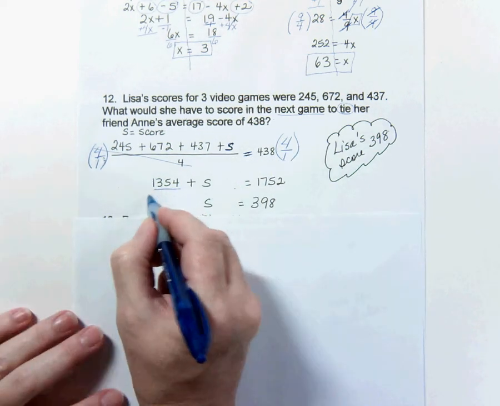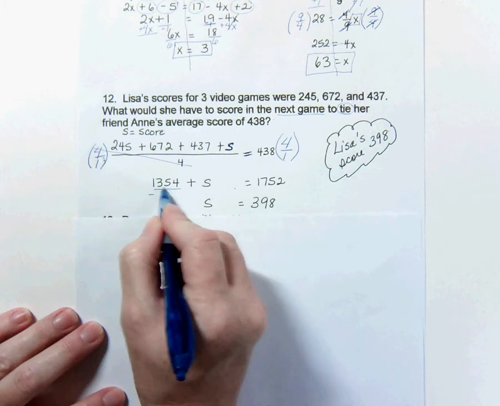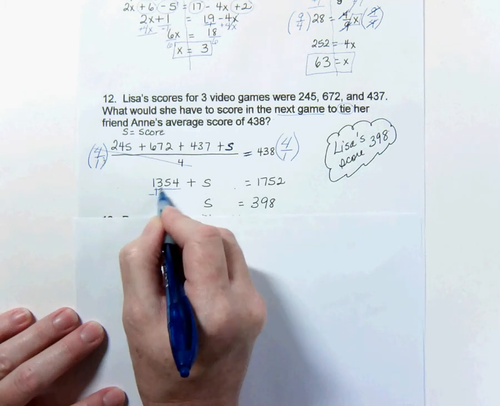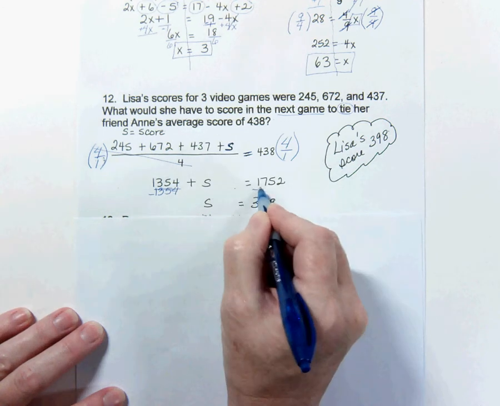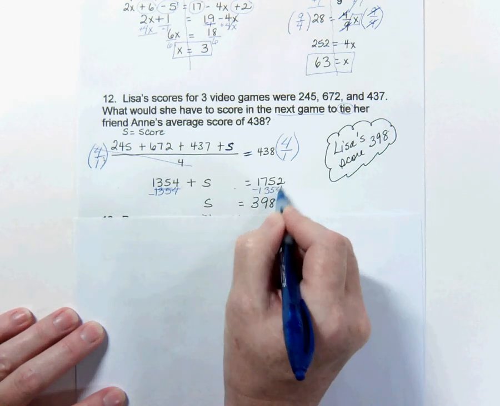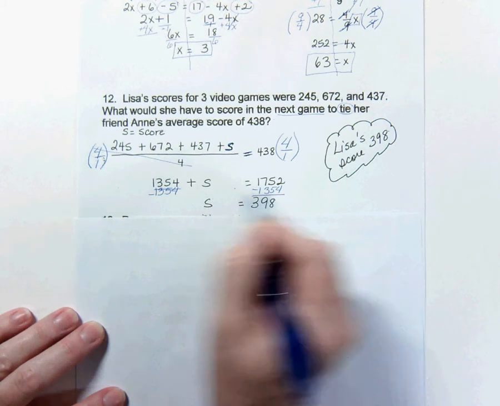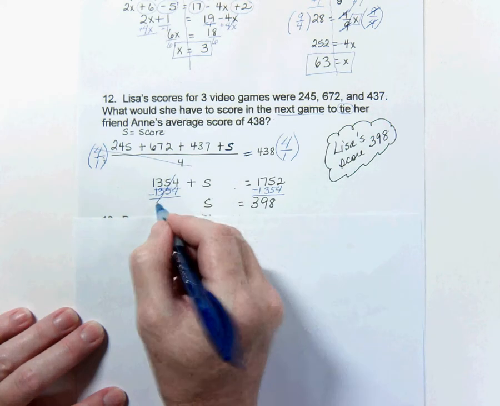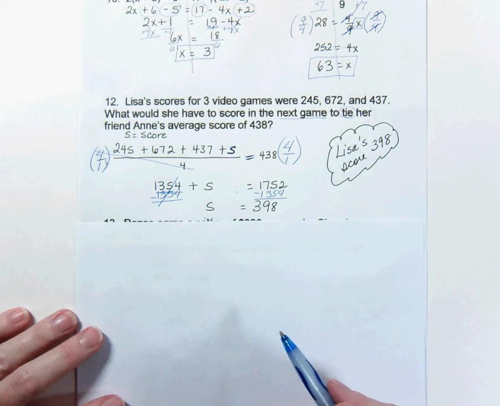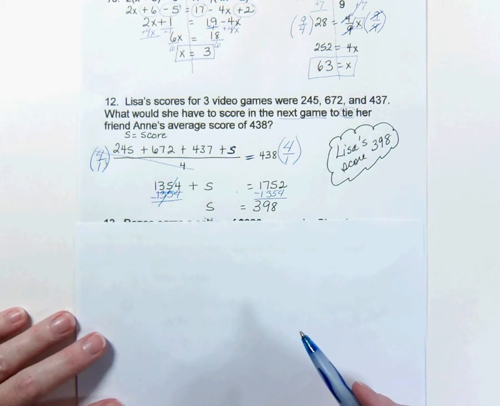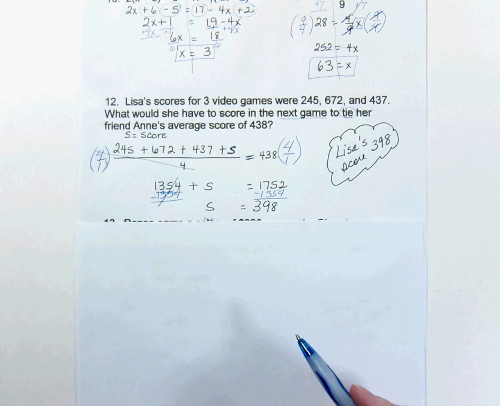I need to show it. I probably shouldn't have put a line under it. It's not division. You're subtracting 1,354 from both sides. So if you want to put a line anywhere, it should be underneath, because this goes to 0. And the subtraction leaves you with her score on that game would have to be 398.